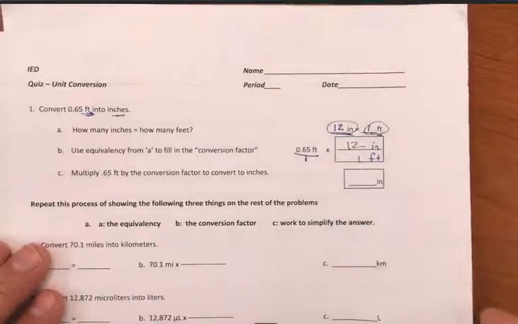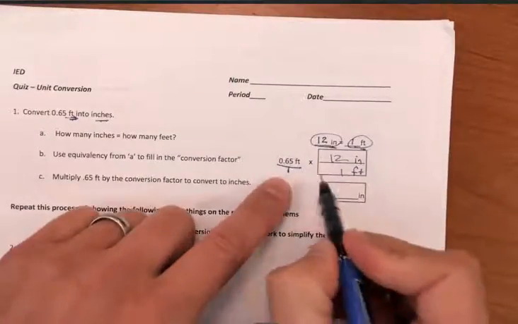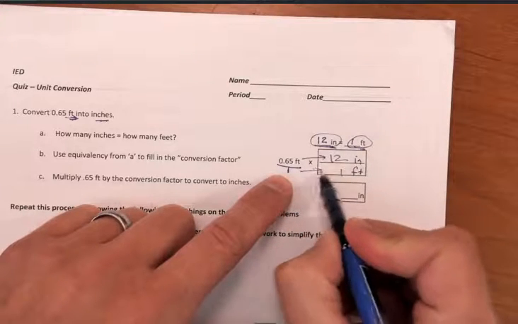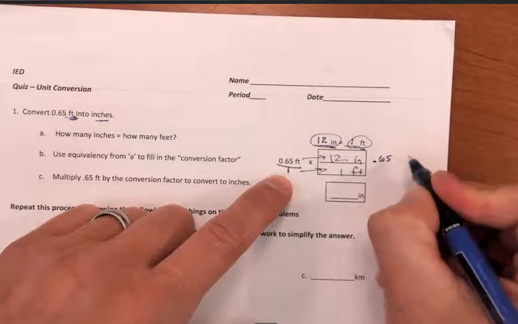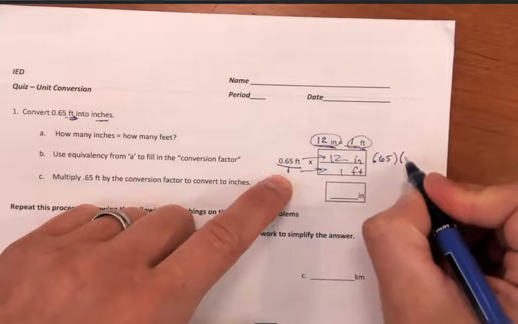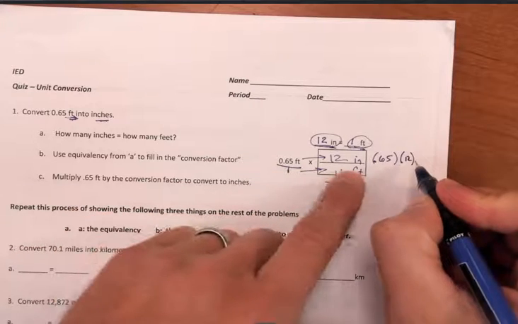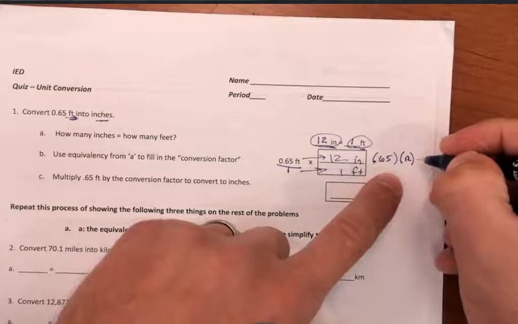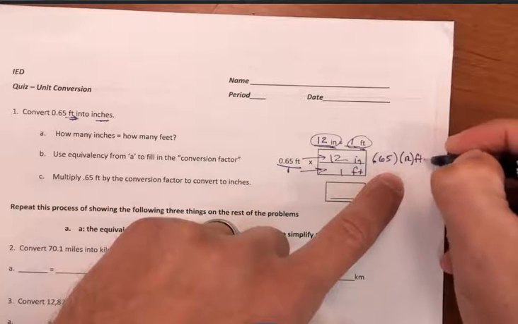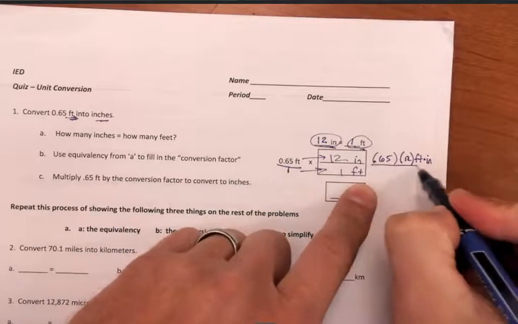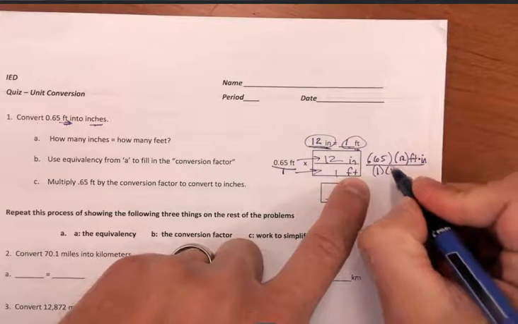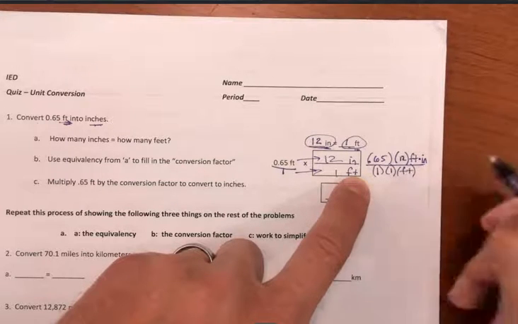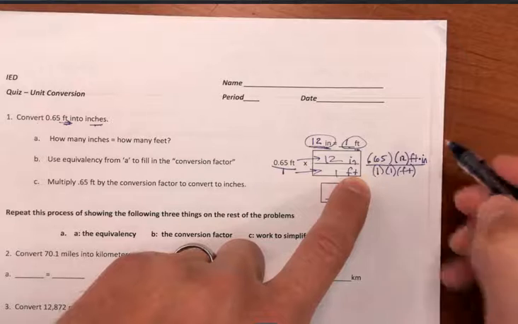And then the last thing is just to multiply and simplify. So without even crossing the feet out yet, how about we just go ahead and show it? We multiply a fraction straight across. So this is 0.65 times 12. And then unit-wise, there's feet times inches. On the bottom, we have 1 times 1 times feet. All right, well, now we get to go through and reduce.